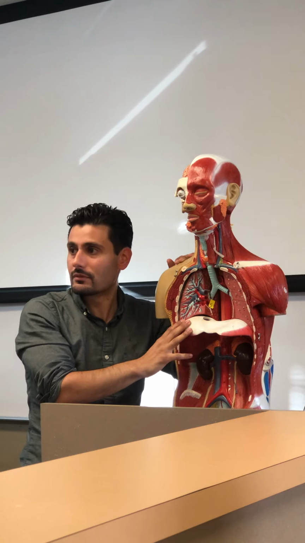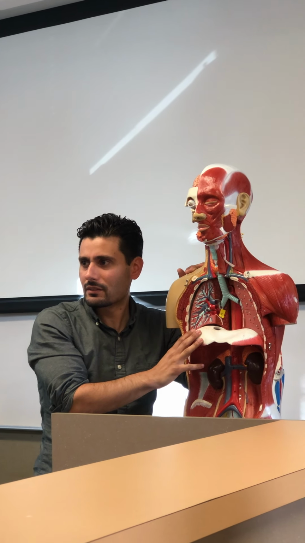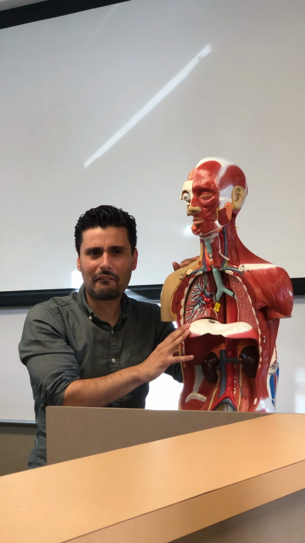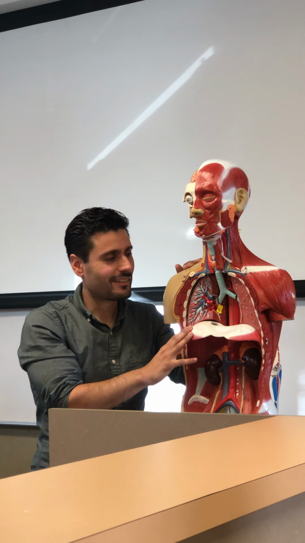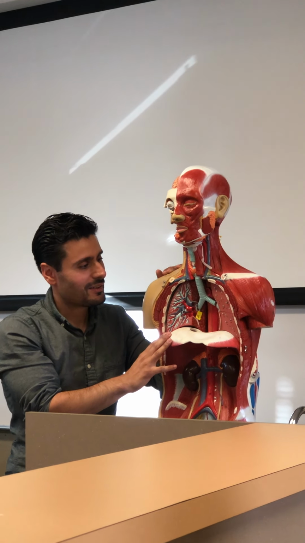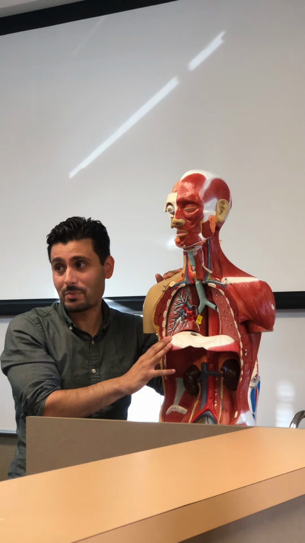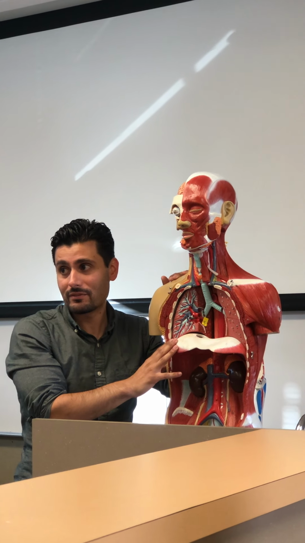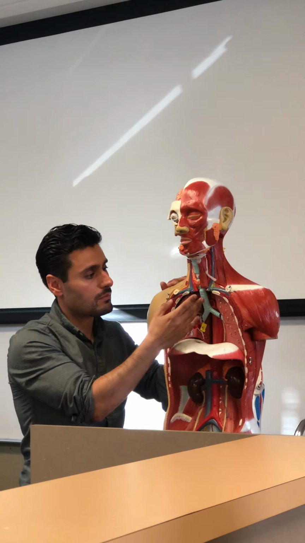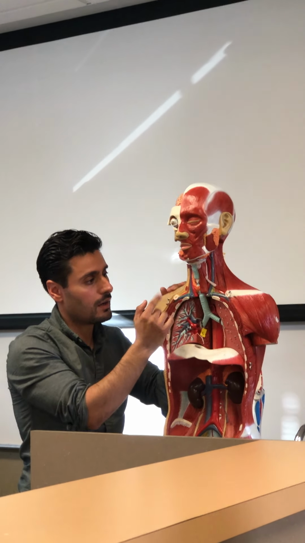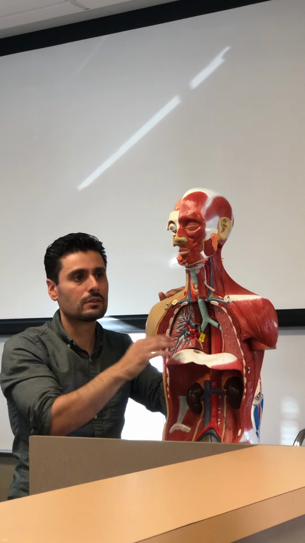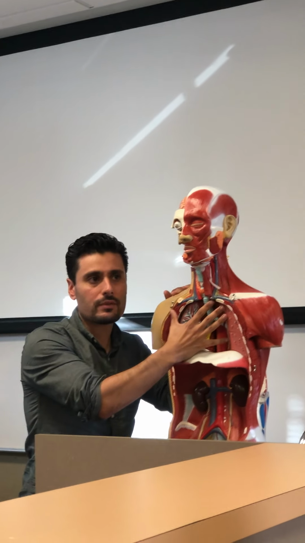Is that three? Was there one more? I feel like there should be. Not tracheal. I think it's going to be the pericardium as well. So pericardial artery as well. So mediastinal, pericardial, bronchial, and esophageal. All the major structures here.